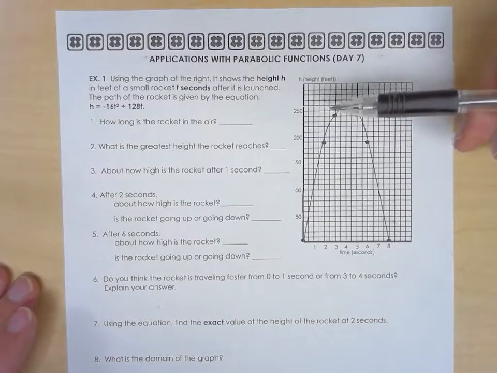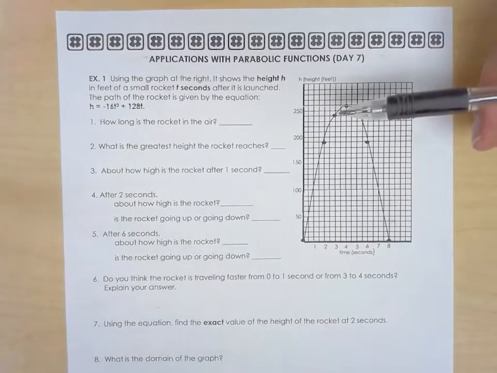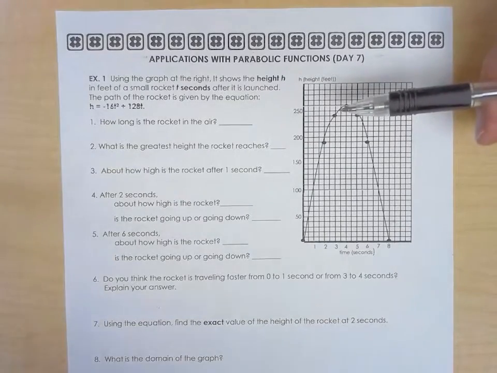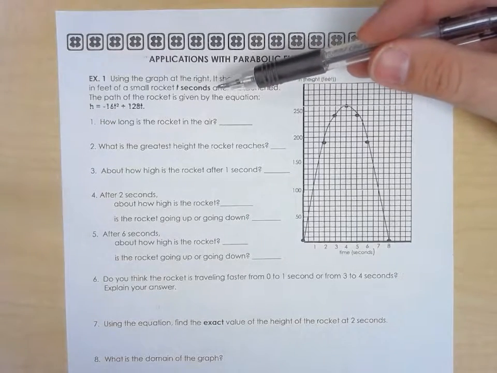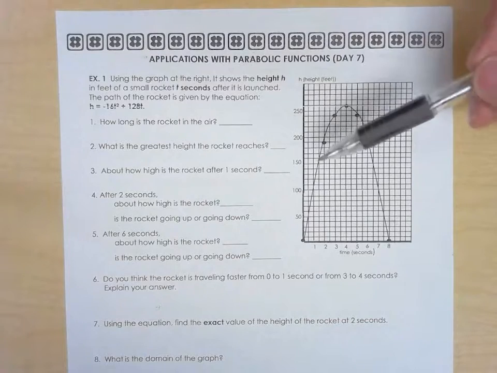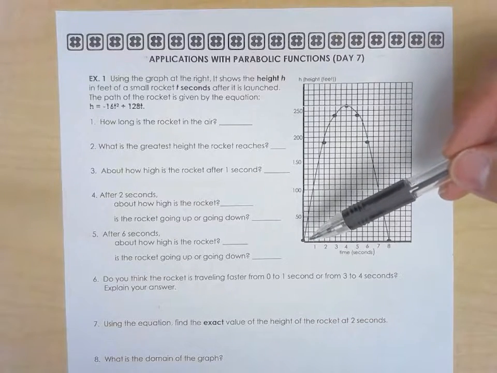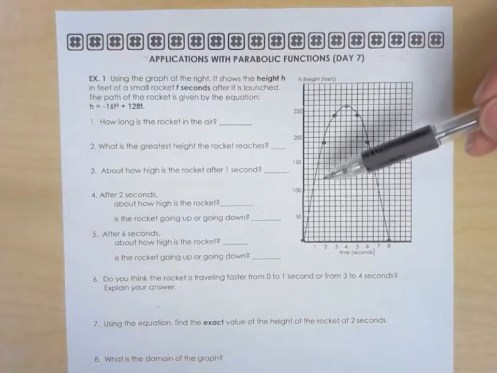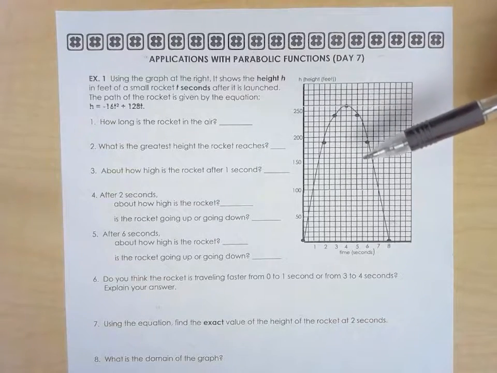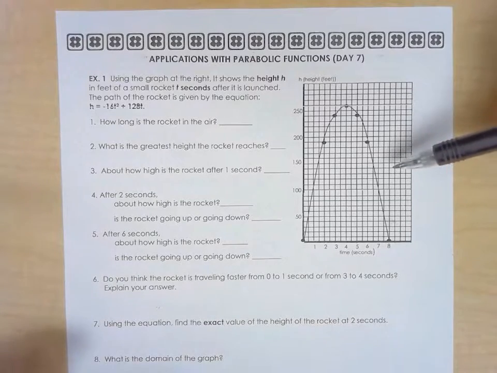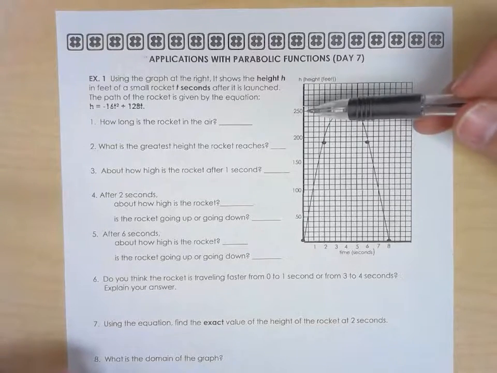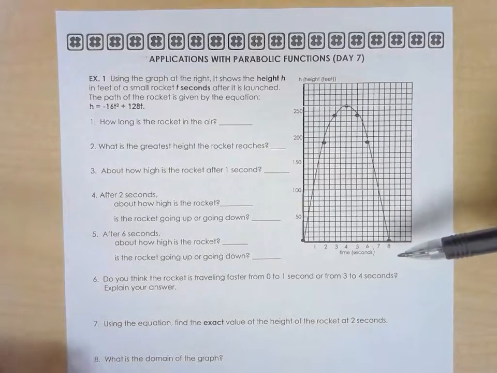Alright, so using the graph to the right, it shows the height h in feet of a small rocket t seconds after it's launched. The path of the rocket is given by the equation, where t, the time, is the independent variable. The height is affected by the time, because the further on it flies, the higher it goes until at some point it starts coming back down, which is how rockets behave. Bear in mind, this is not the path of the rocket. This is just how high it is, which is our height in feet, measured against the time in seconds.